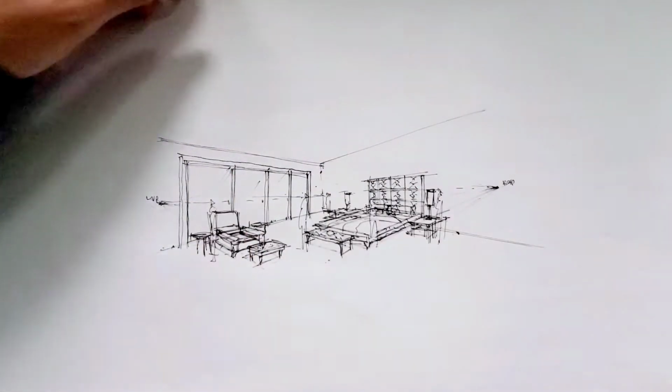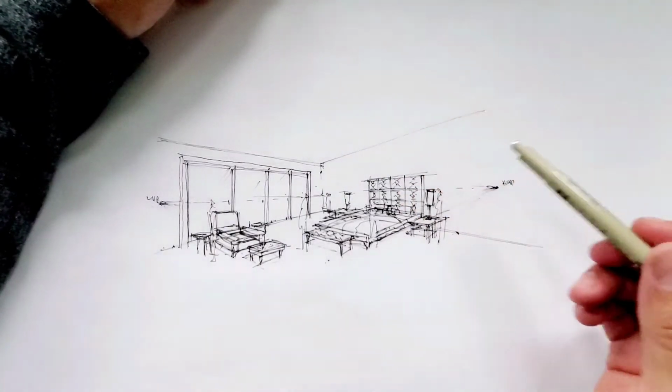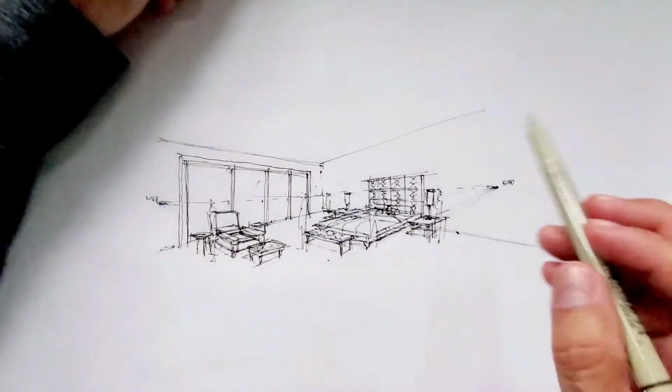There you go. Okay, that's the windows there. And then we have this ceiling area here. You're the designer. You can design the ceiling however you want to design it.